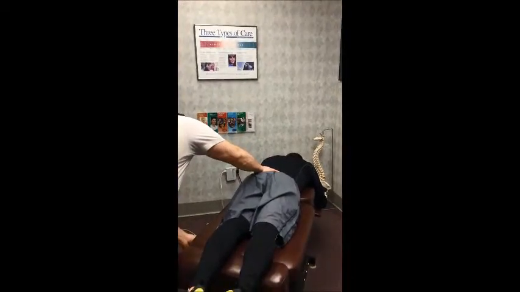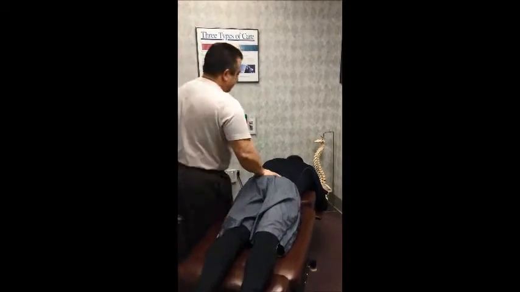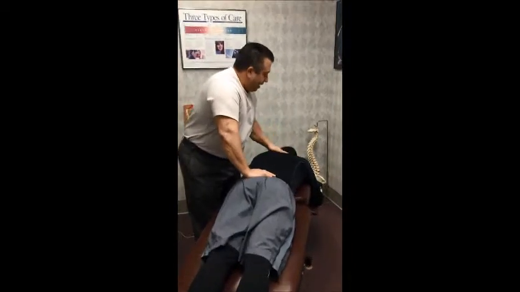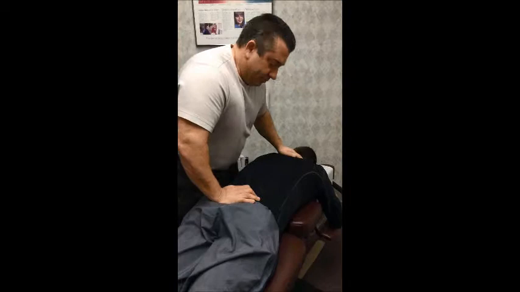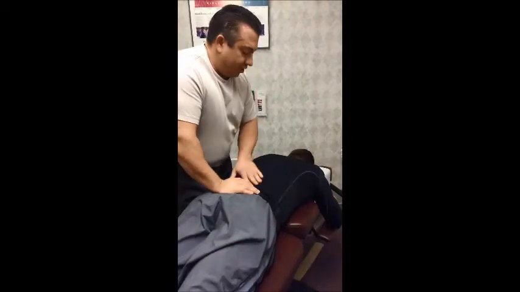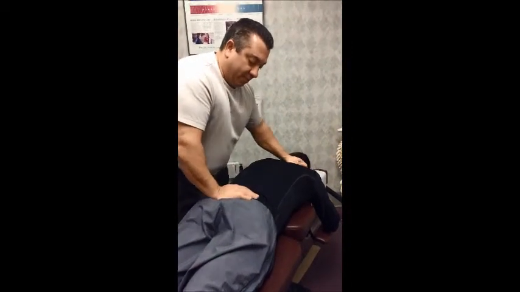We'll initiate the care, as always, with a little traction in order to, once again, palpate the areas of restriction and reduce any stress and tension in the body and the spinal segments.